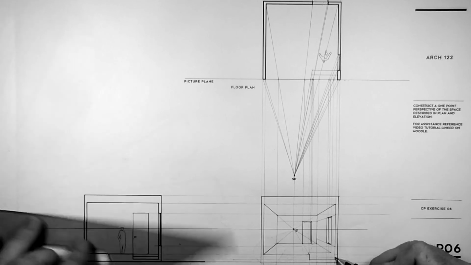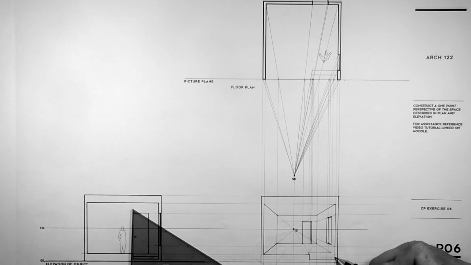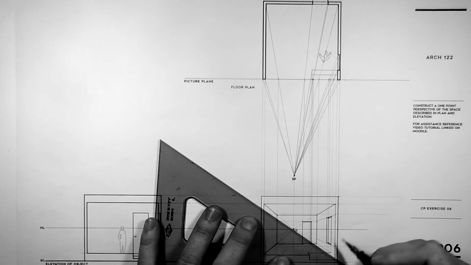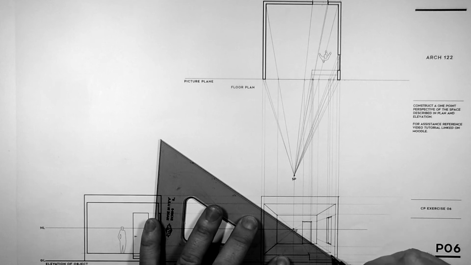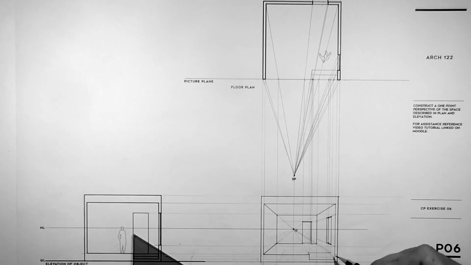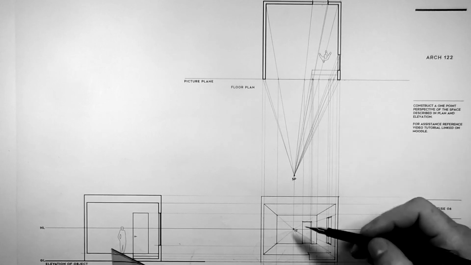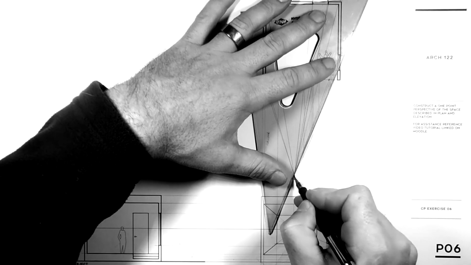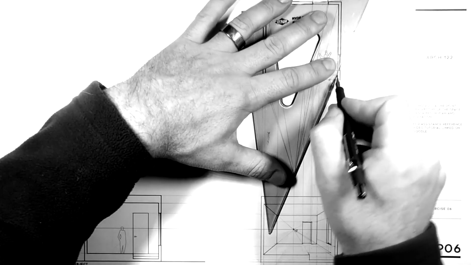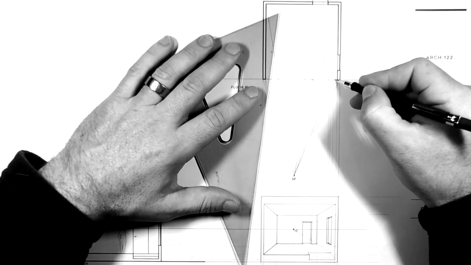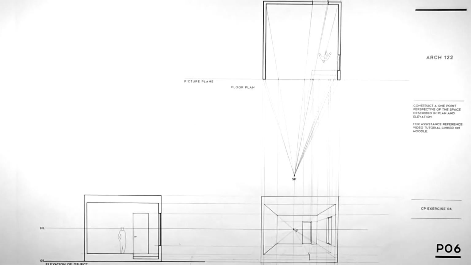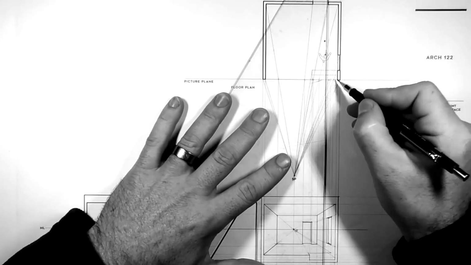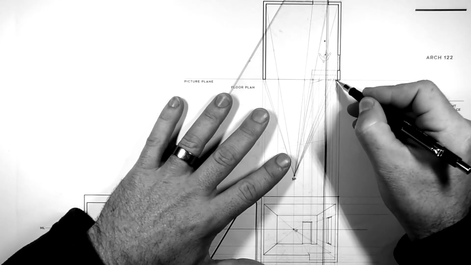So this point here where our construction line meets the front wall, that is the true height of the step at the picture plane. And so we need to project that back towards the vanishing point with a construction line. And then to find the vertical edge, same way we find all the vertical edges in here, we go from the station point to that point on the floor plane, and where that line crosses the picture plane, we project it down vertically.